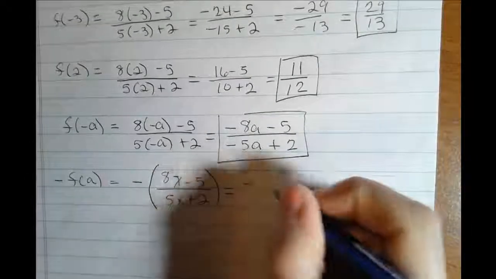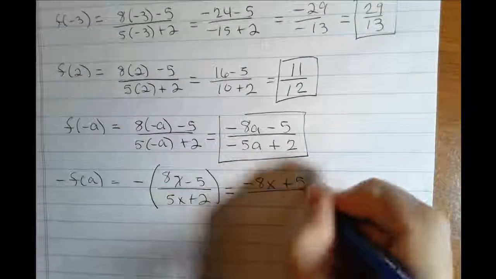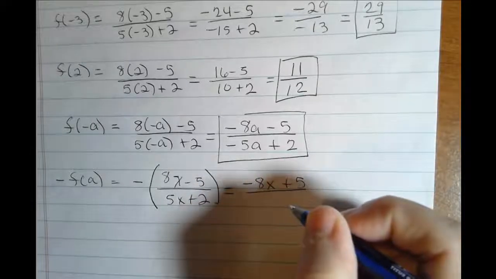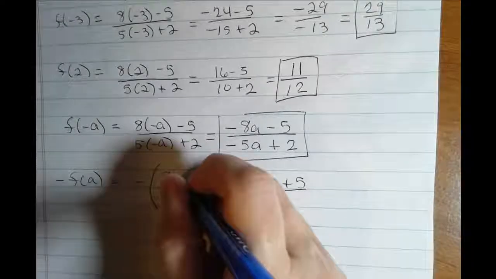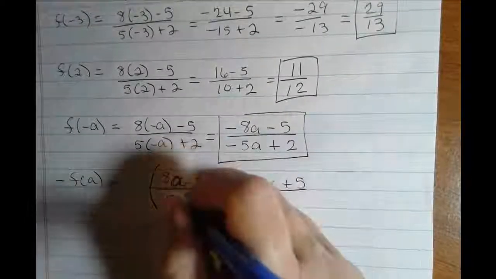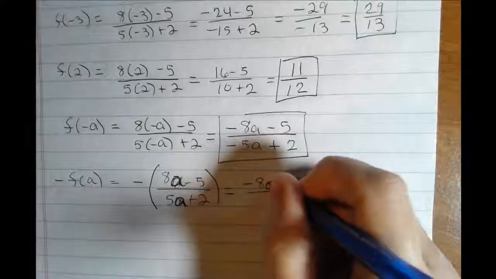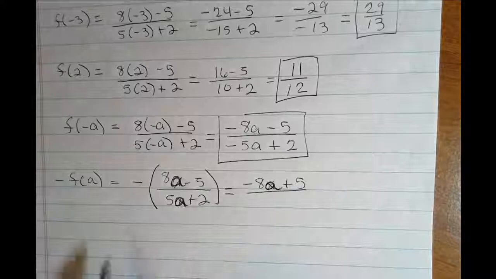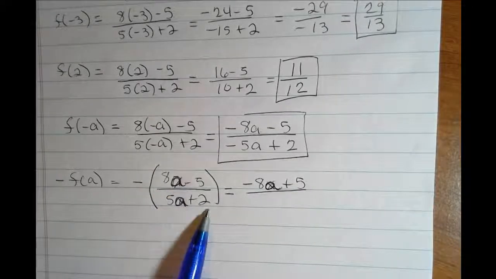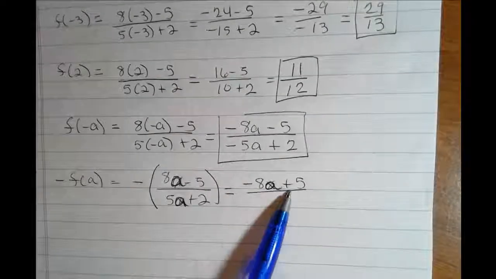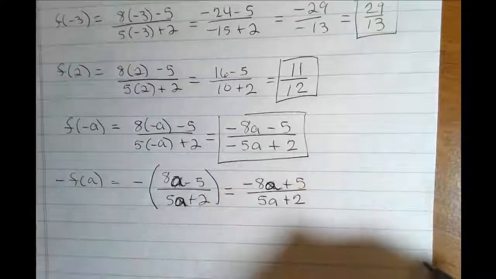So that negative I'm going to distribute to the numerator. Oh, these should be a's, not x's. Sorry about that. We substitute the a's in, so let me fix that real quick. Yes, because that's an a, so instead of an x, it'd be 8a minus 5 over 5a plus 2, and then negative 8a plus 5 over 5a plus 2.